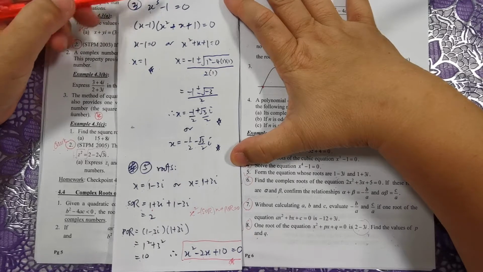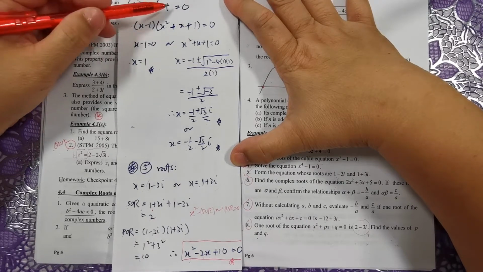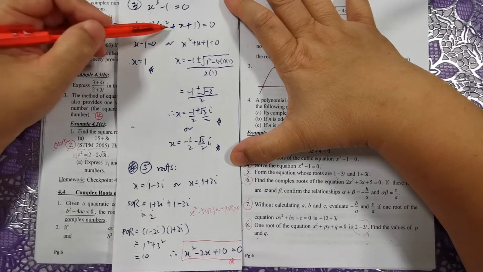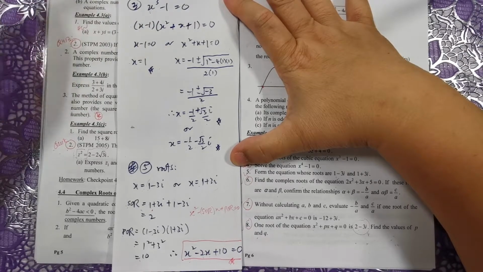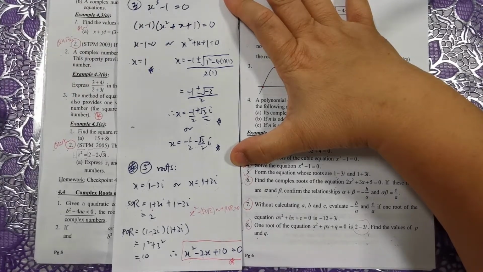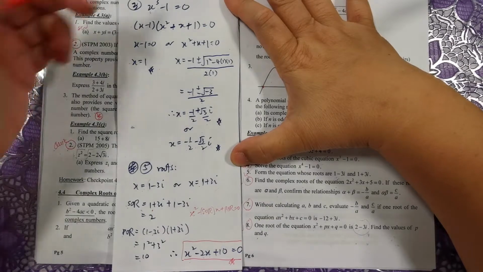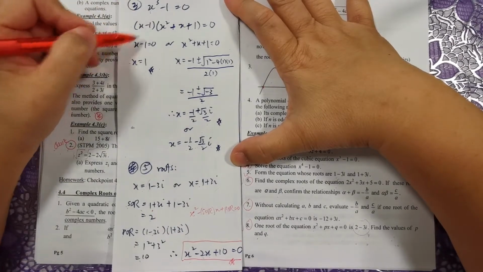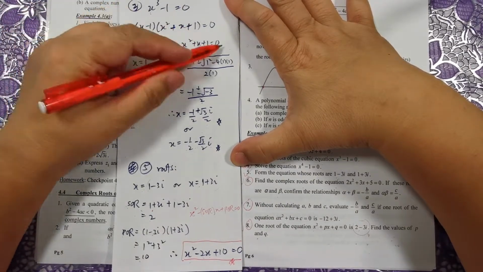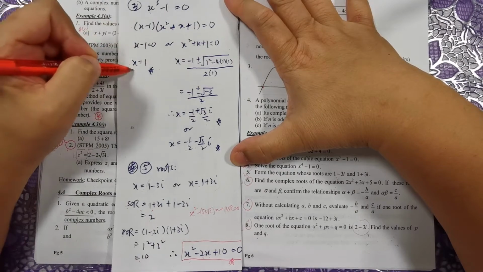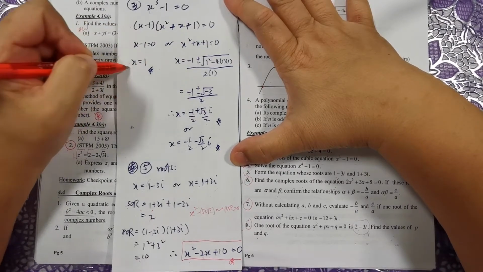If it is x cubed plus 1, then it's x plus 1, and here the sign is minus. Remember it? So what's there to memorize? After factorizing, x minus 1 equals 0, or this quadratic equals 0. So x equals 1. You see, it has one real root.